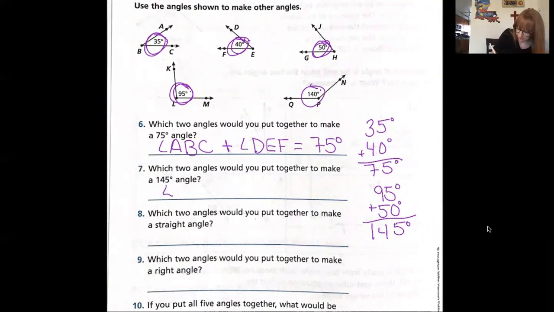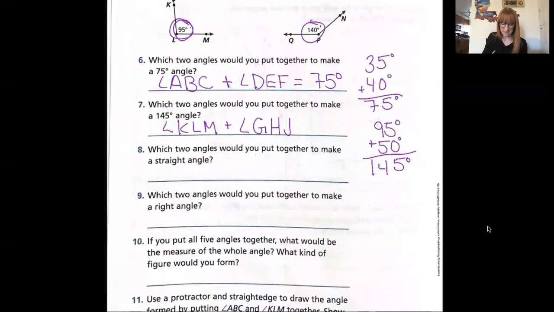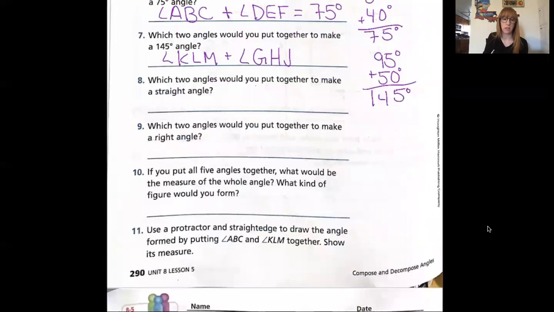So angle KLM and angle, so I forgot the angle symbol, angle GHJ. Okay, so let's do 8 through 10 on your own.